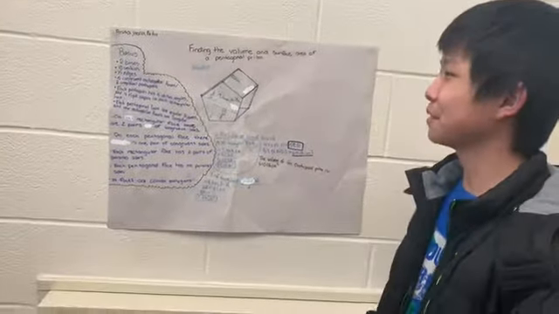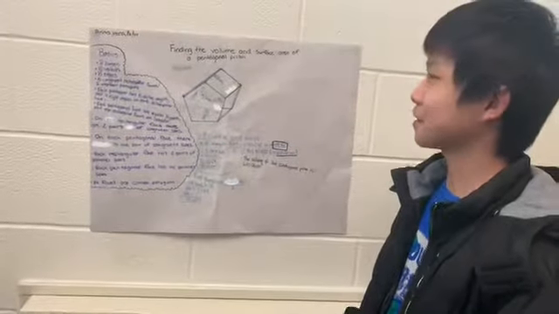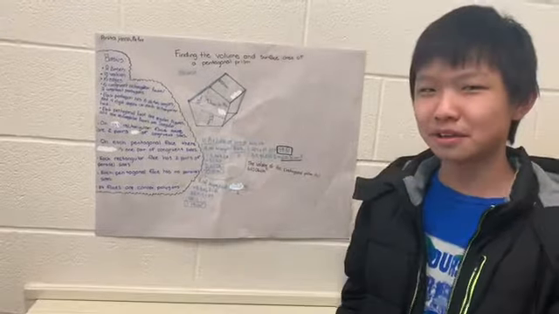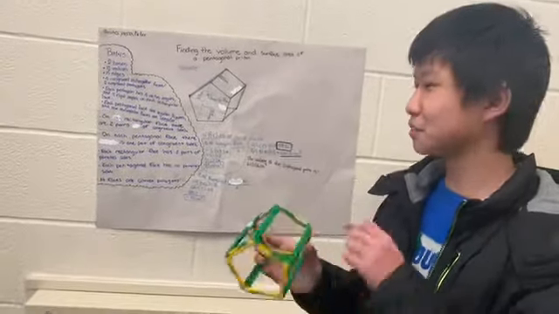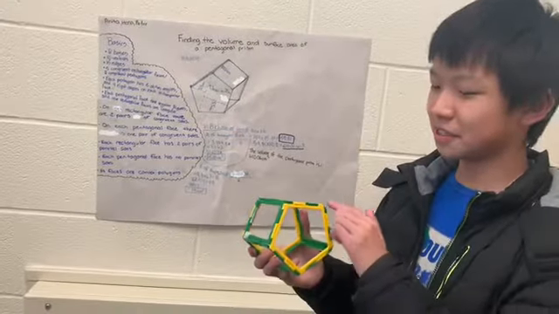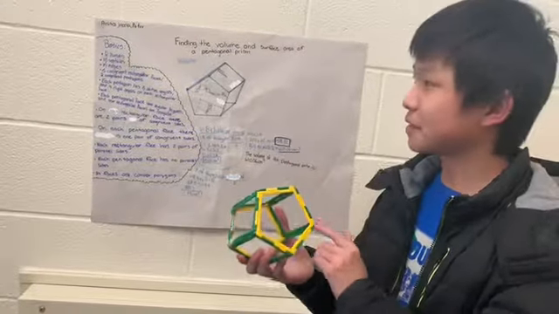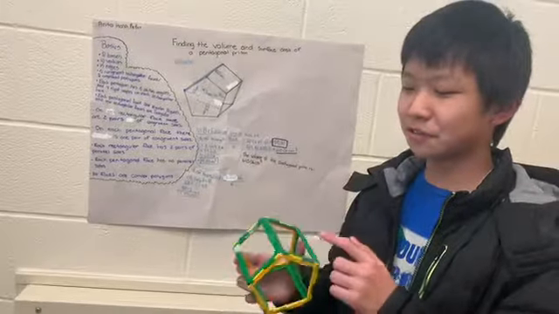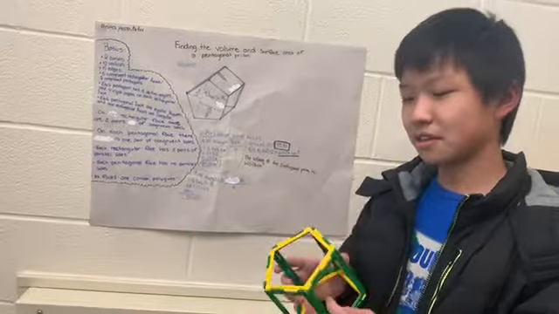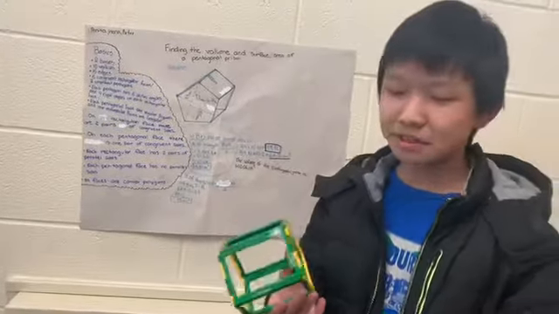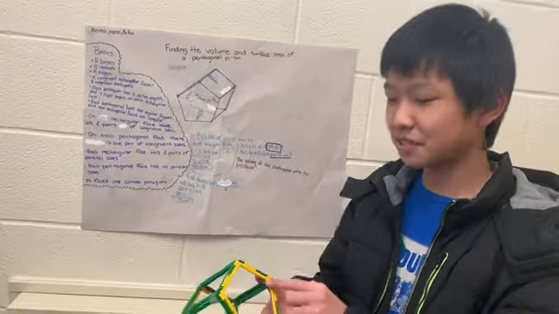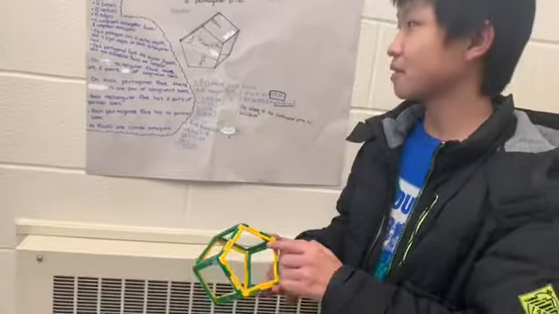Today we're going to find the volume and surface area of a pentagonal prism. First of all, we're going to look at the basics. As you can see, it has 2 bases, 10 vertices, 15 edges, 5 congruent rectangle faces, and 2 congruent pentagon faces. Each pentagon has 5 obtuse angles, as you can see right here.